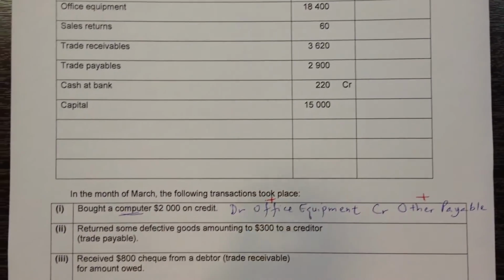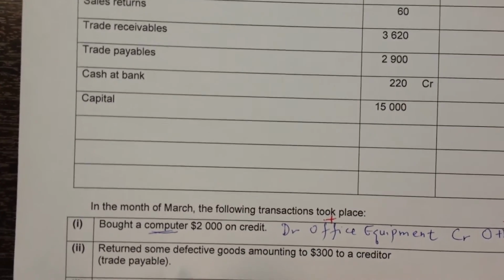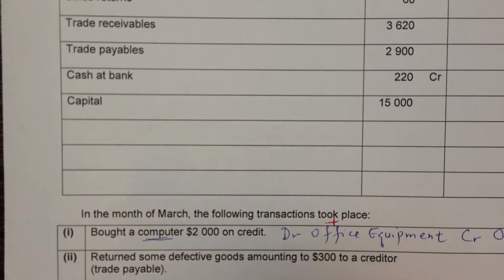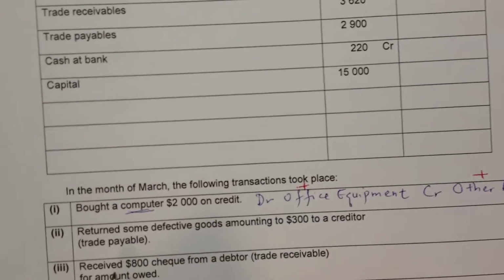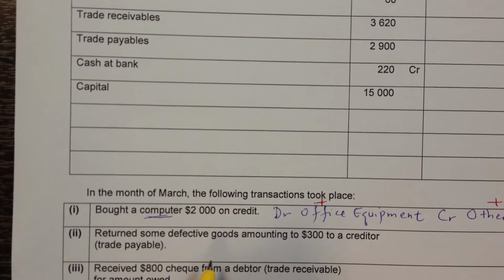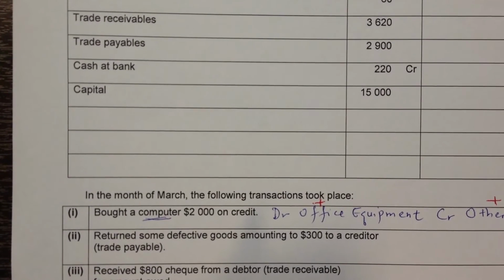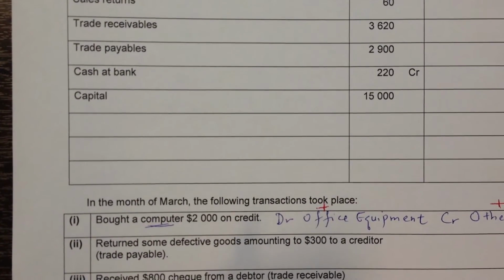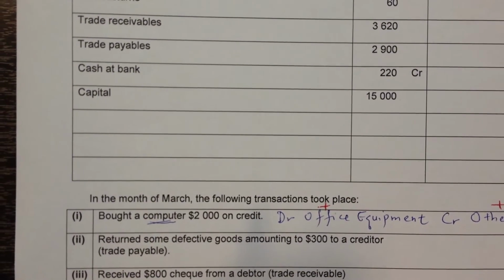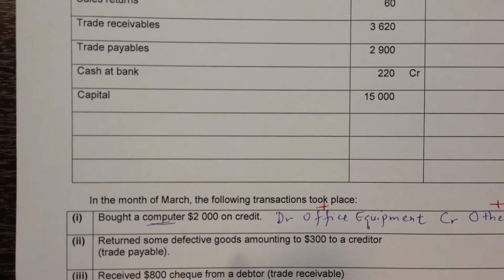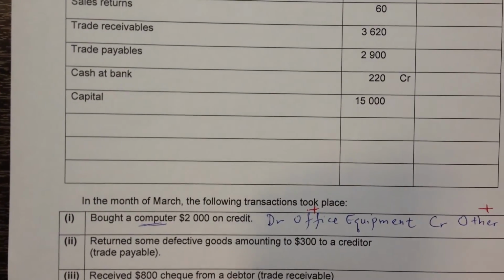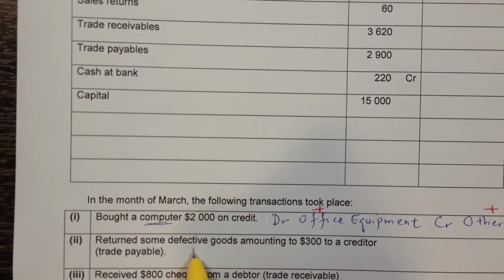Second transaction, returned some defective goods amounting to 300 to a creditor. A creditor is a trade payable. Returned goods. Goods is inventory. Now this one, the trade payable is a liability. It is reduced since you return goods to the trade payable. Therefore, liability goes down, we debit.